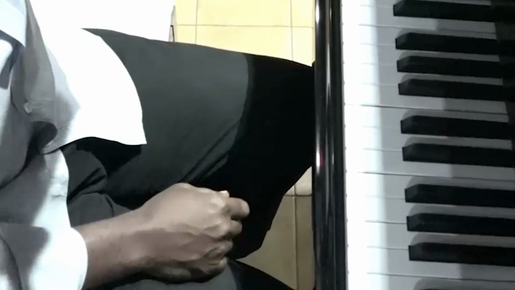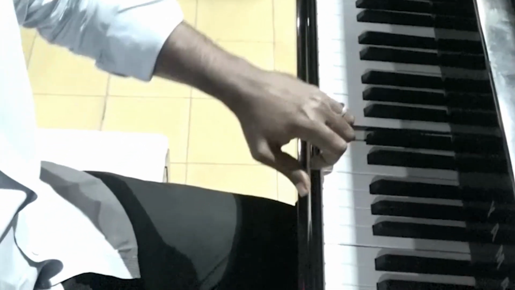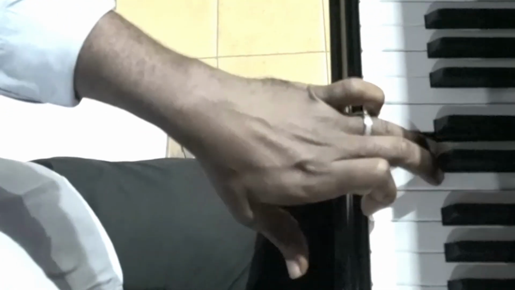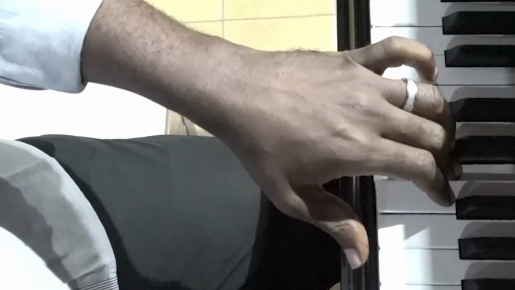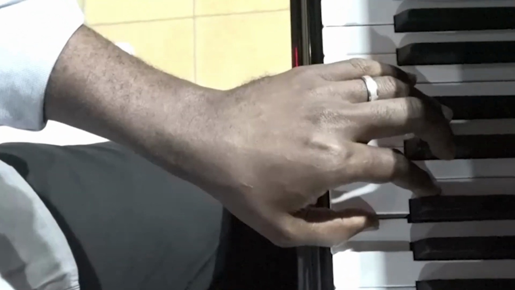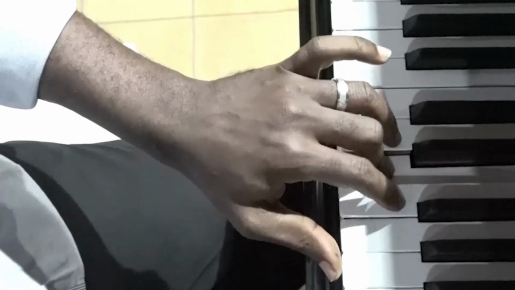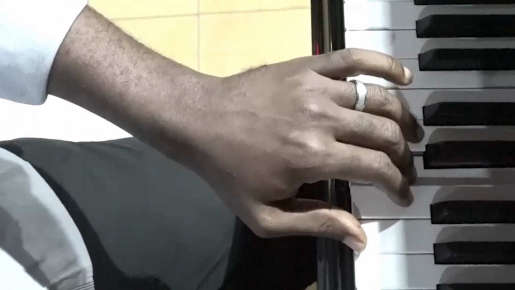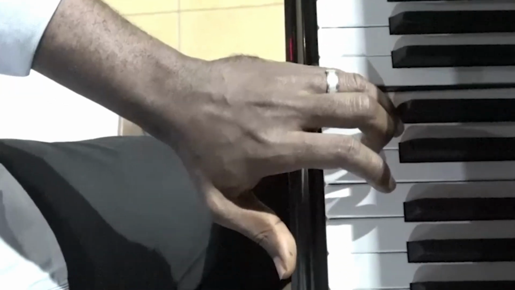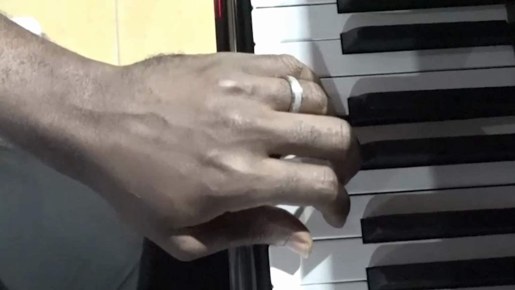On the left hand side, finger 5 will be playing C, finger 4 will be playing D, finger 3 will be playing E, finger 2 will be playing F, and finger 1 will be playing G. So we have 5, 4, 3, 2, 1, 2, 3, 4, 5. That is C, D, E, F, G, F, E, D, C.